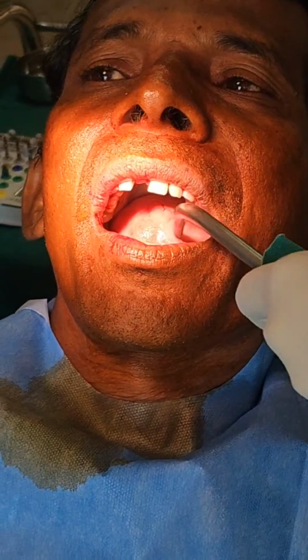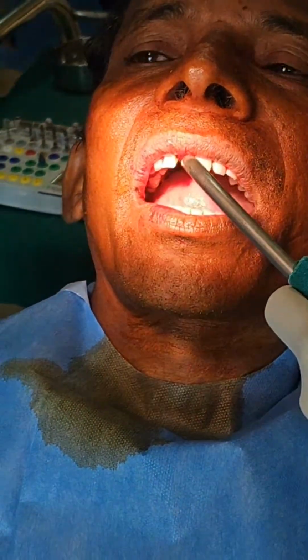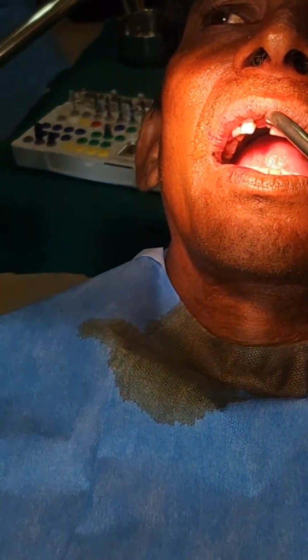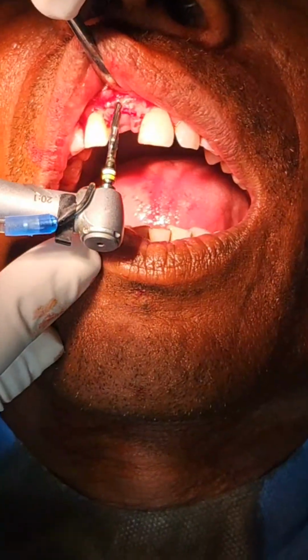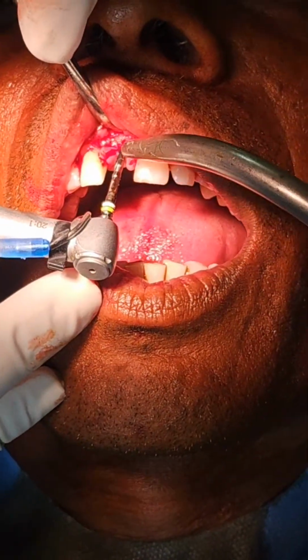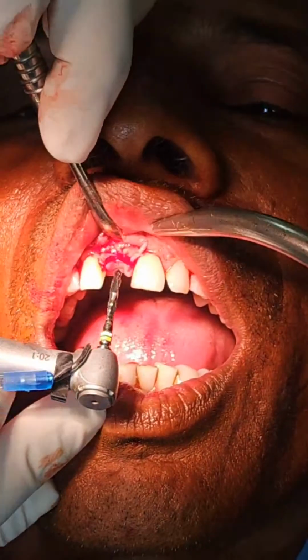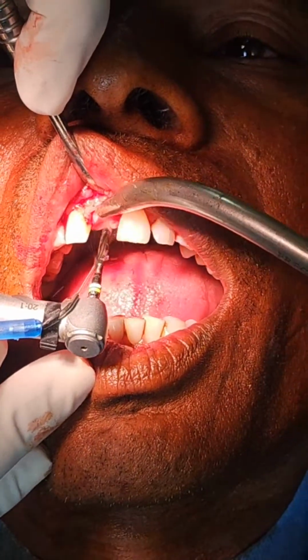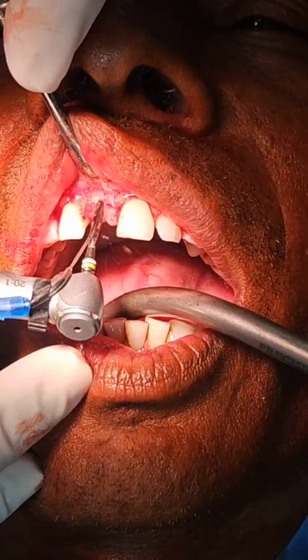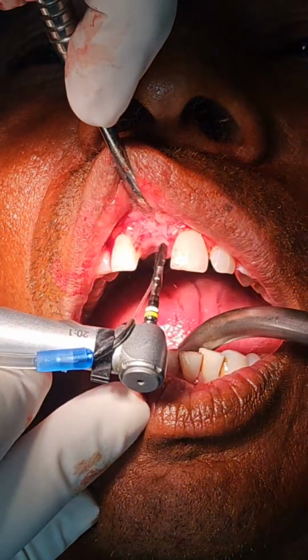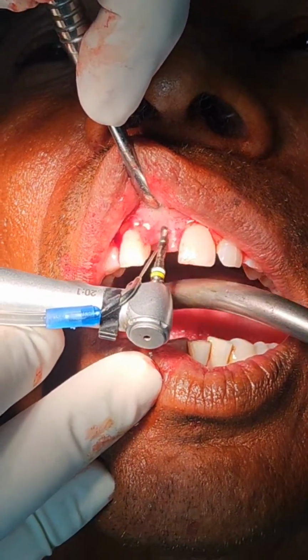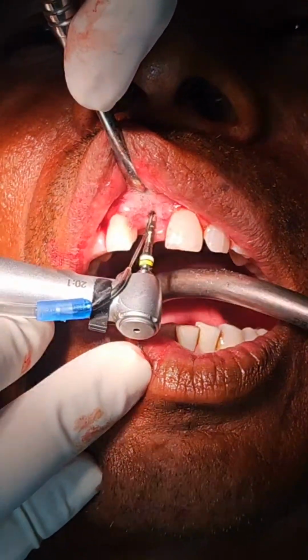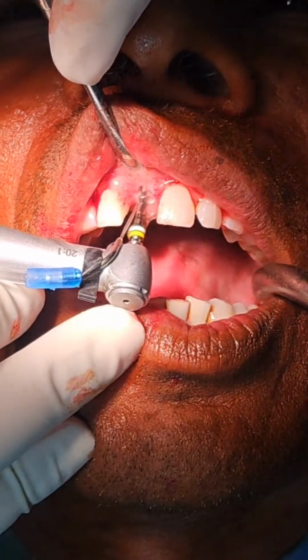RBT. Level out. See, my drill is running as I enter. Pumping action. What you're seeing is pumping action.